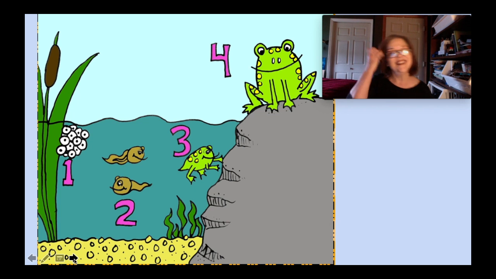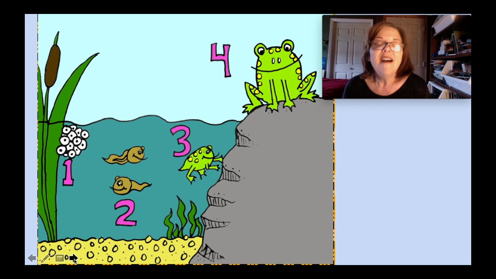Okay, and this is a cartoon drawing of the 4 stages of a frog life cycle. They start out as an egg, in a jelly-like sac. After about 10 days, they hatch into tadpoles, and tadpoles breathe with gills like a fish. After a couple of weeks, they start growing arms and legs, and their tail shrinks up into their body. And then after that, they become adult frogs.